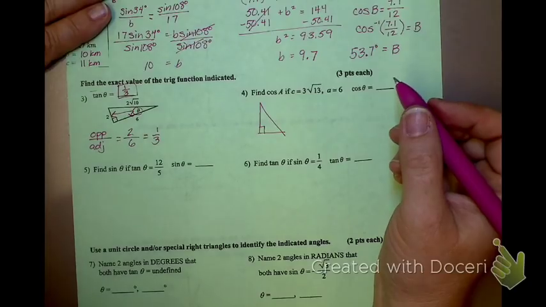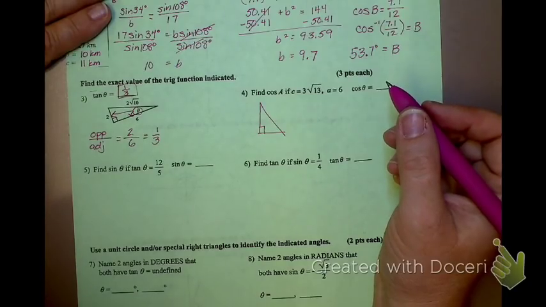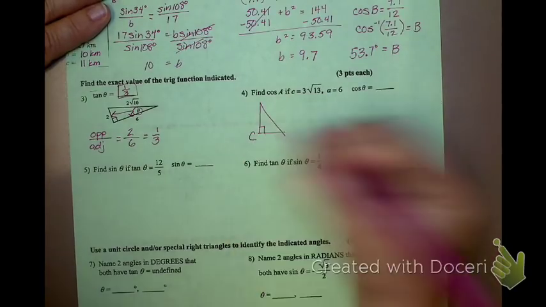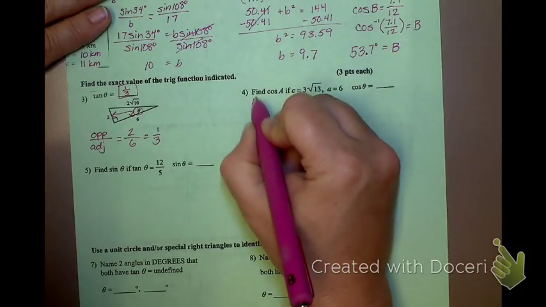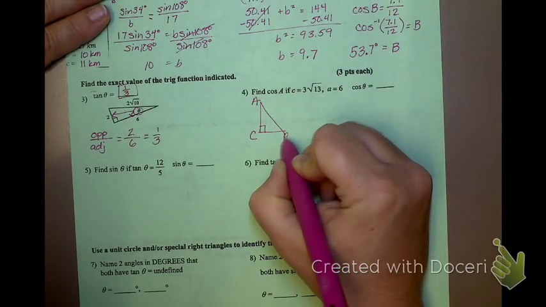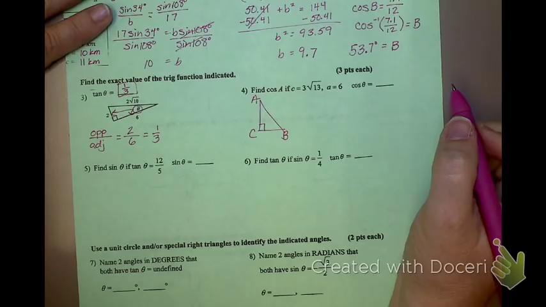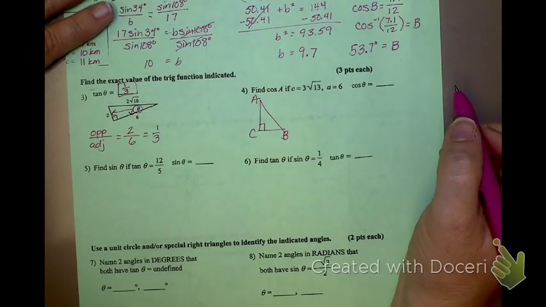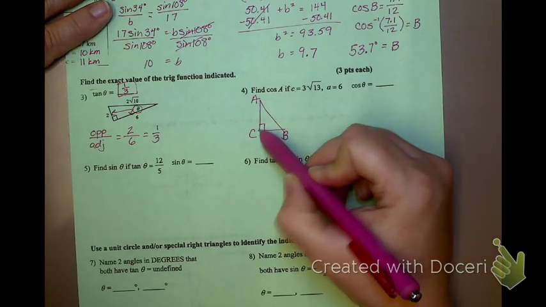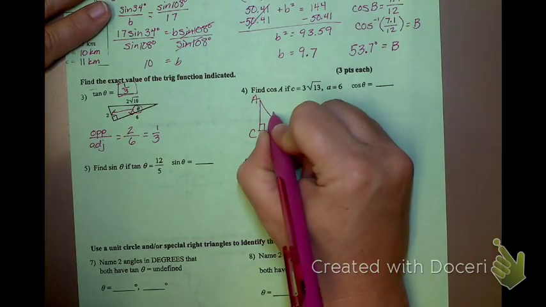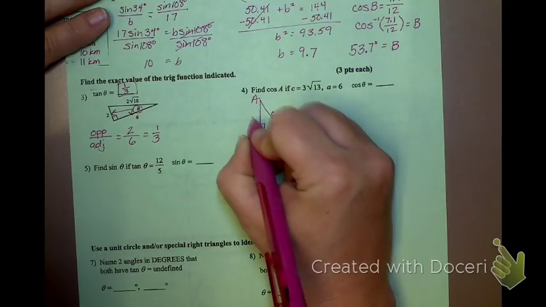When we draw a picture of a right triangle, what letter do we always call the right angle? C. Why? It's just always right angle C. It's just standard. I'm going to call the top A and the bottom B. Doesn't matter which one you call A and which one you call B. It only matters which one you call C because it's the only way you get the hypotenuse being little c, right? And then this would be little a and this would be little b.